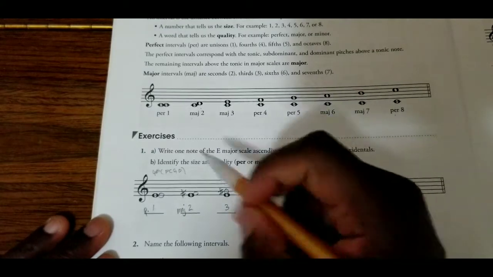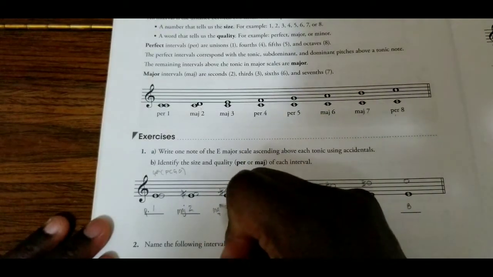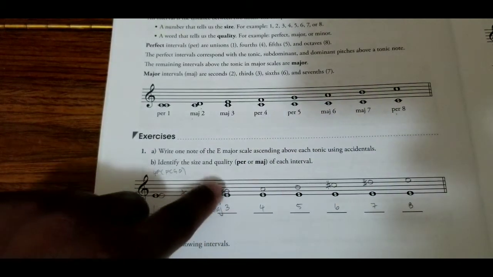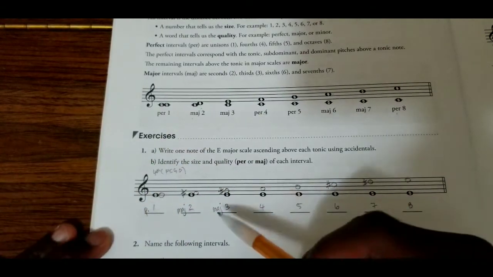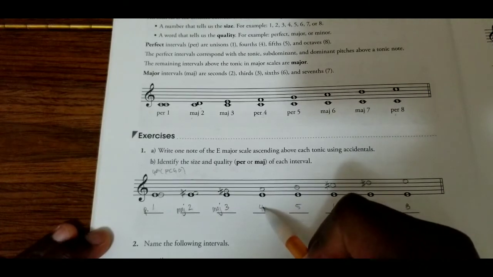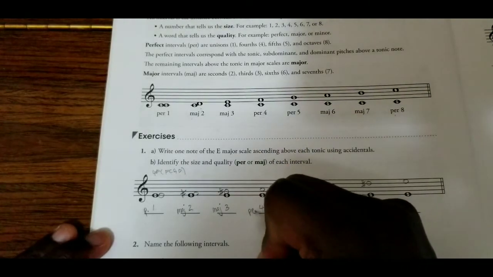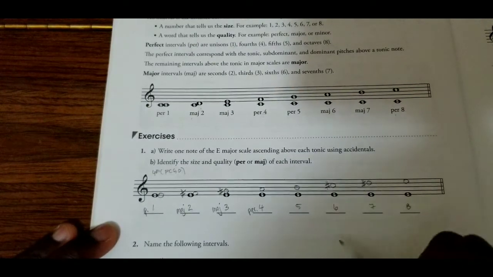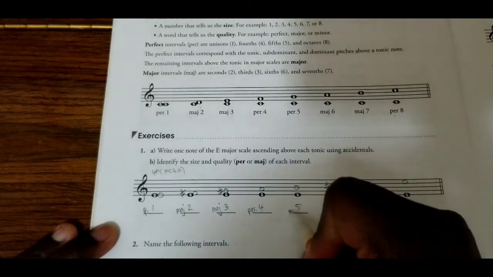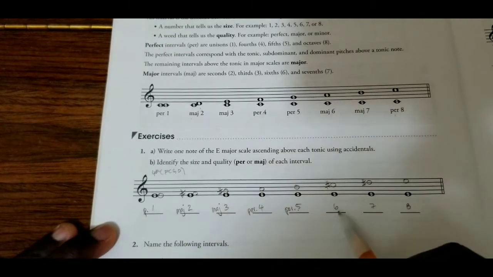This would be a major third, because again I'm basing my higher note on my bass note, which is E, and E major scale has a G sharp, so this must be a major third. Fourths are usually going to be considered perfect, so I can go ahead and write PER, abbreviation for perfect. And then my perfect fifth, a major sixth.